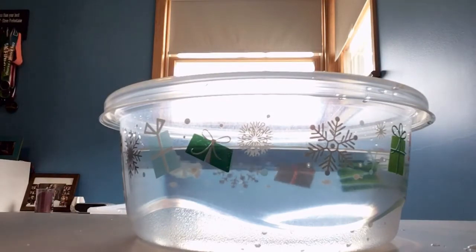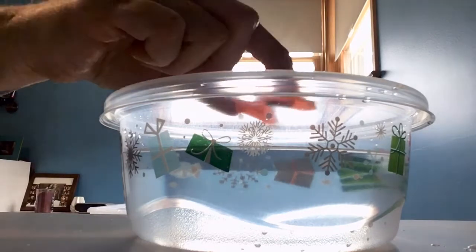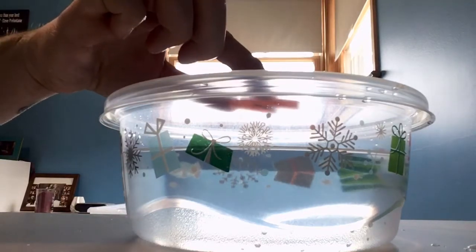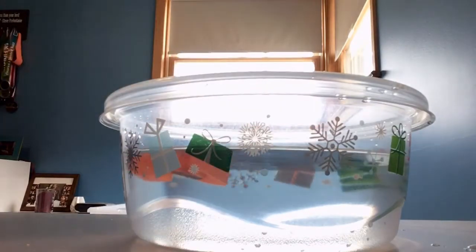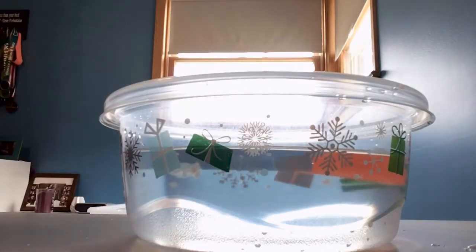The next object we are going to try is our letter M. Oh, and we said that the letter M would sink. So let's see if our prediction is correct. Looks like it's at the top. Yep. Our letter M is floating.